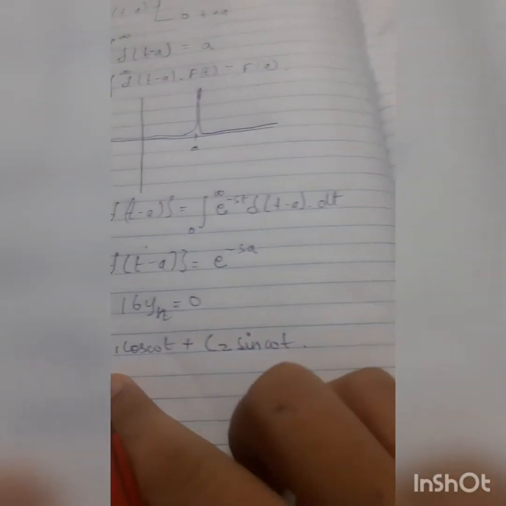So according to my intuition, the graph can be drawn something like this. By this we assume that it will have a sinusoidal graph, and also because it is the graph of a mass spring system.